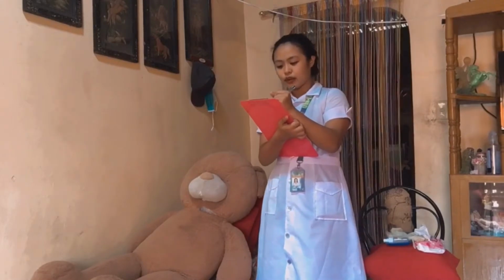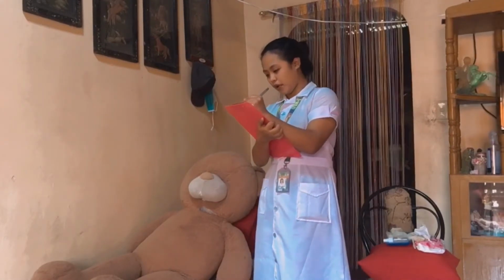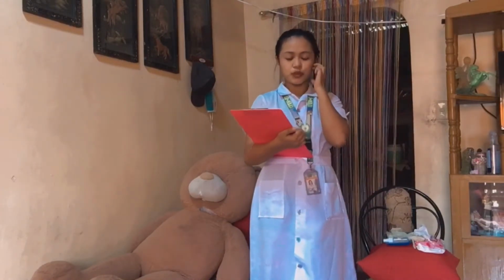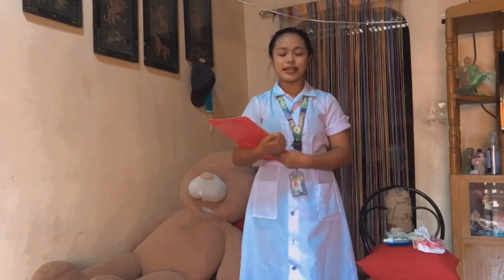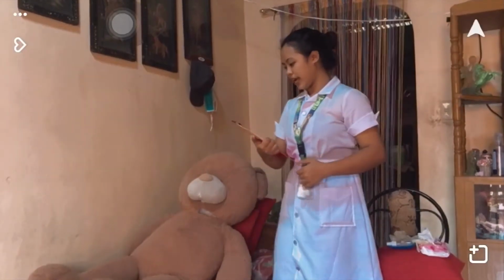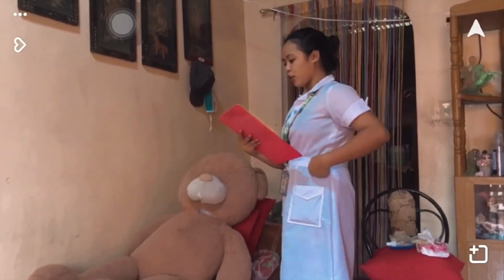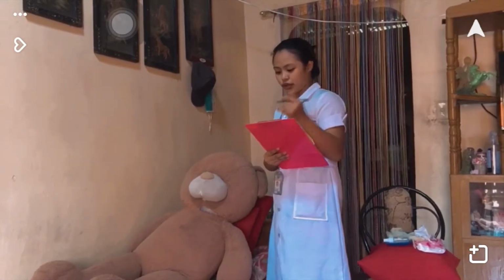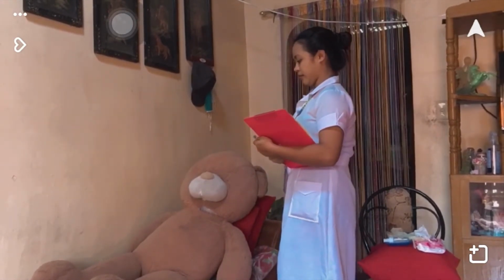How old are you now? Now we're going to proceed with the explanation. First, we explain to the client what we're going to do and why it is necessary. The rationale is for the patient's awareness of the whole procedure. Sir, for today, I'm going to give you a bedpan and also remove it. Is that okay with you?